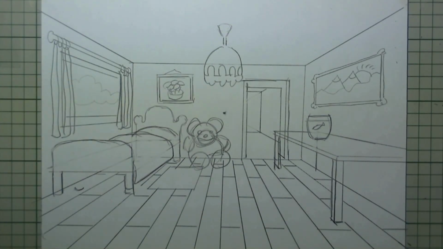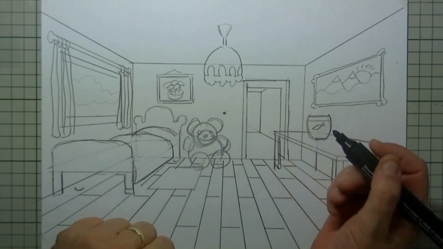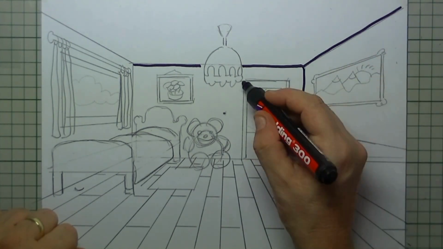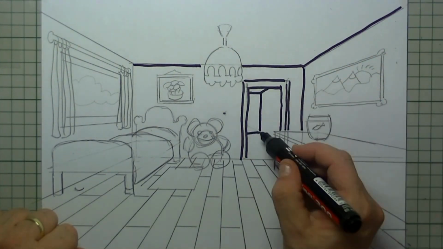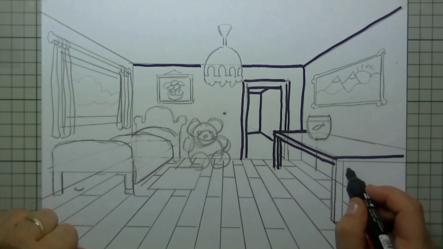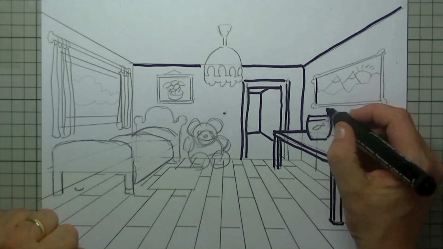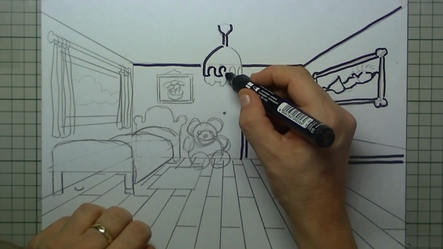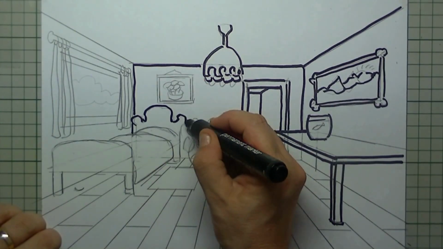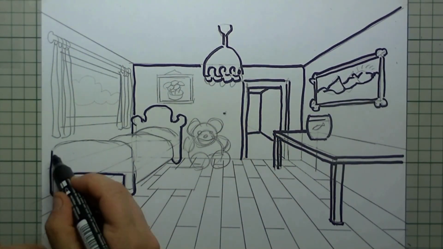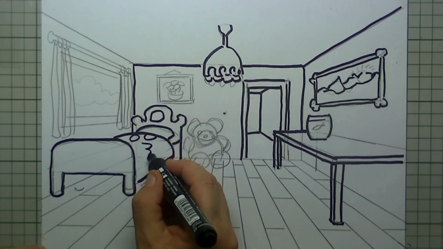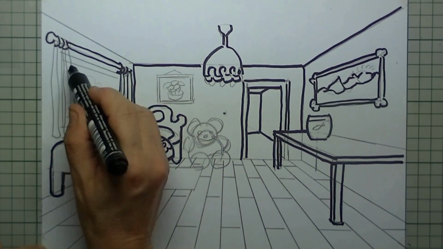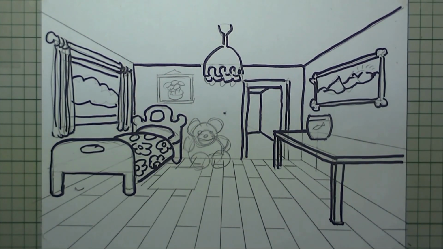Okay, now what have we been drawing? To demonstrate to you, I'm using a black marker, and now you can see what we have actually been drawing. Here is our lamp, here is our bed, and here are the curtains that are around our window.